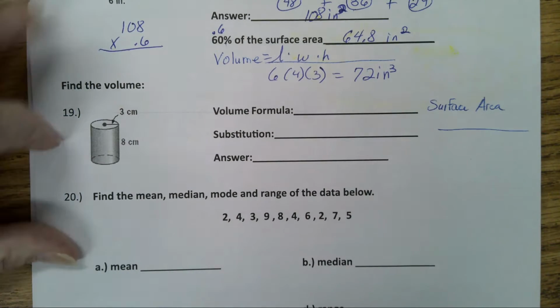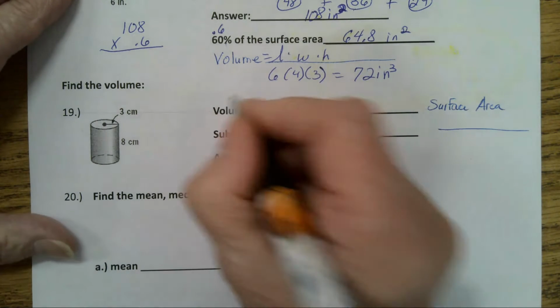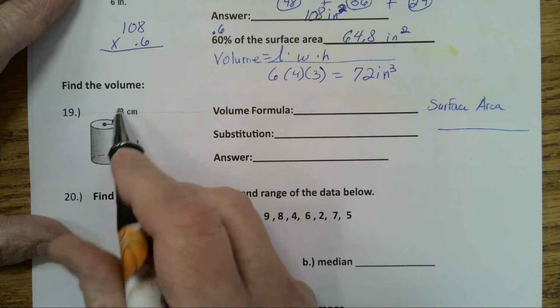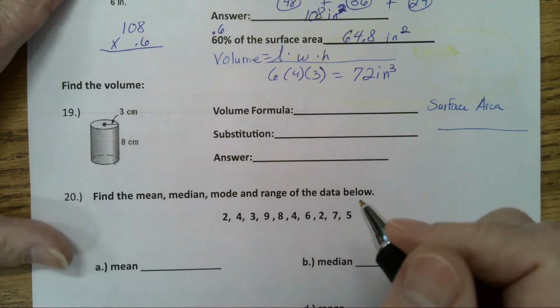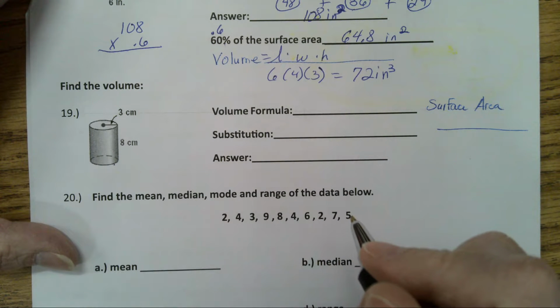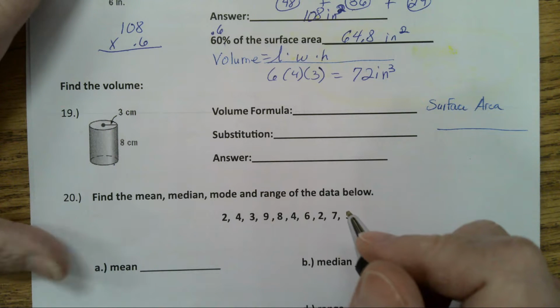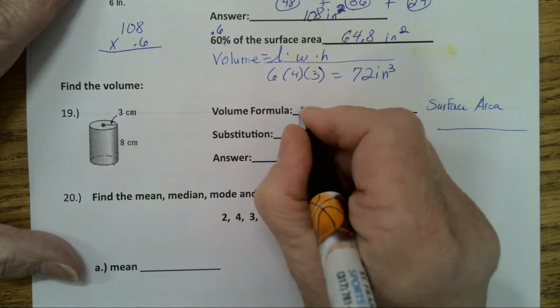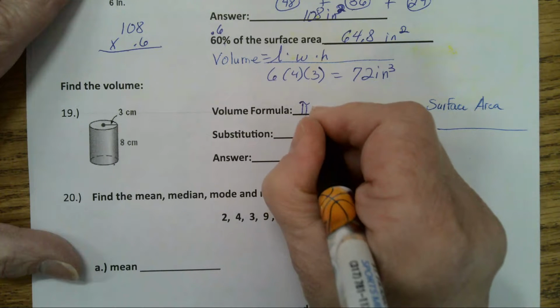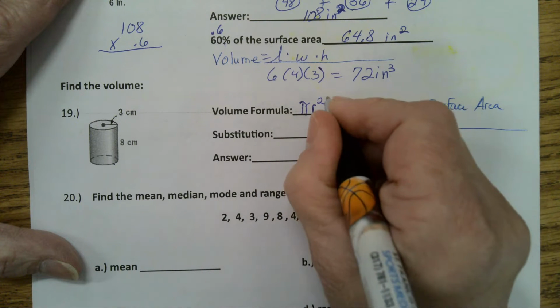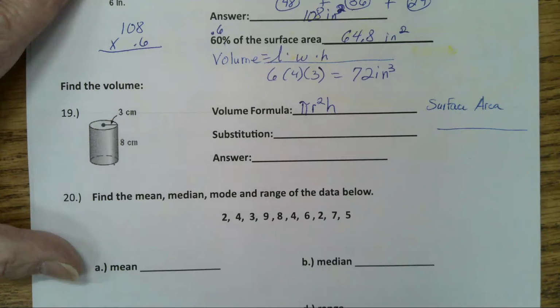Okay, now for number 19, the volume formula. Well, it's the area of the base times the height. Here, what's our base shape in a cylinder? Yeah. It's a circle. A circle. So it's going to be pi r squared, that's the formula for a circle, times the height. Okay?